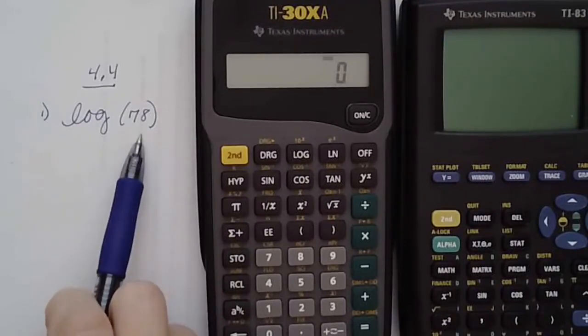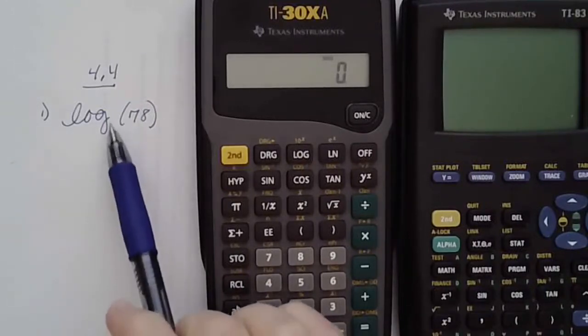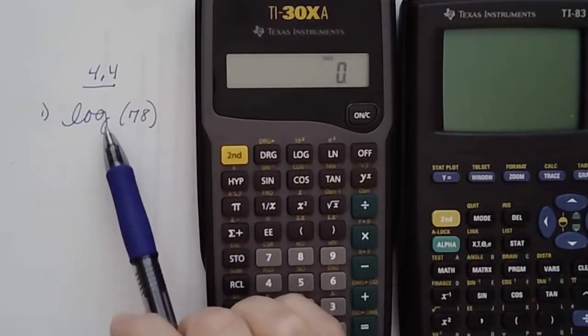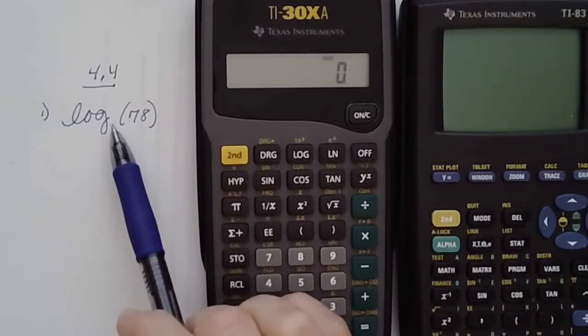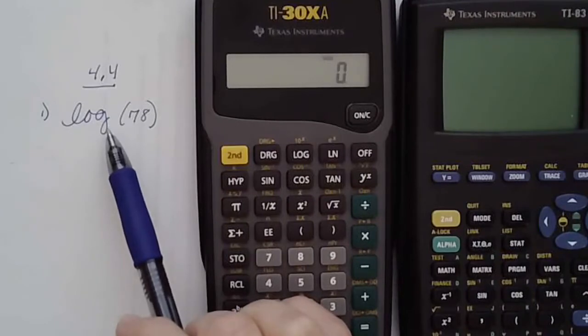Now, some of your logs will have a little subscript here for the base and some do not. When you don't see a subscript, it's because it's understood to be a base 10 log, an understood common log, base 10. That's exactly what our calculator will calculate.